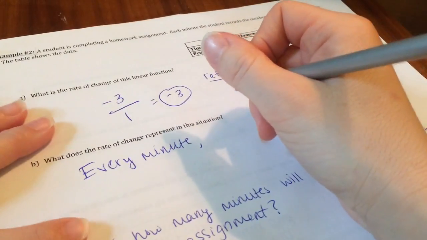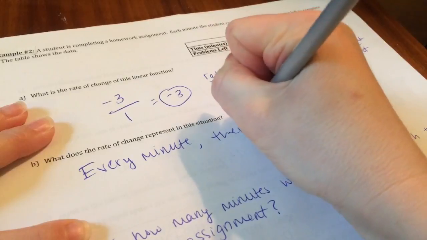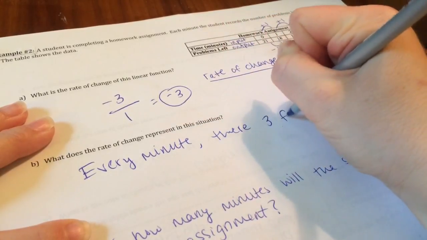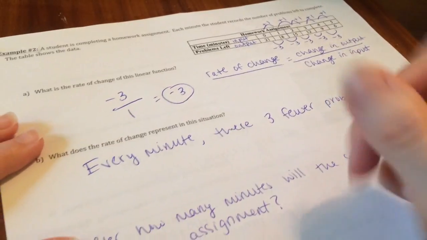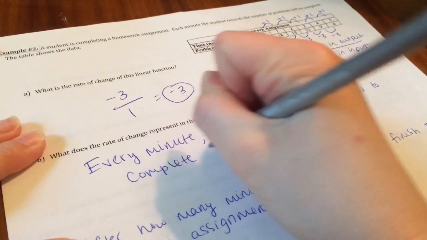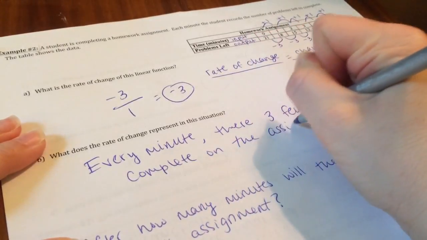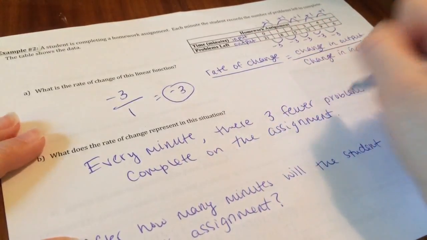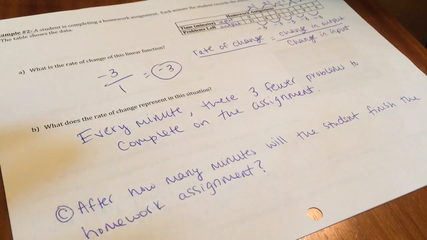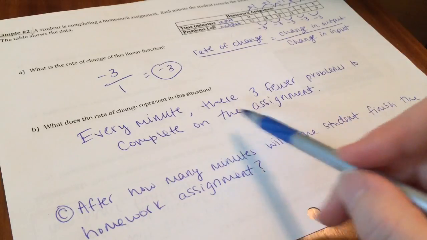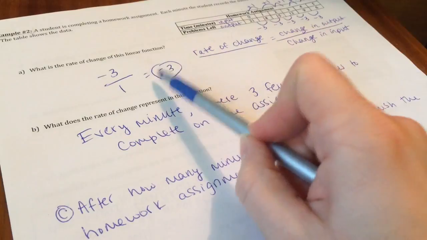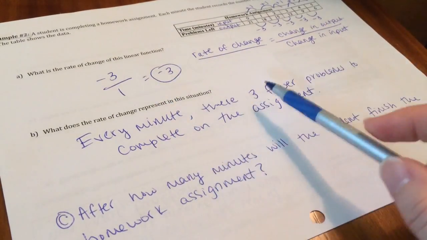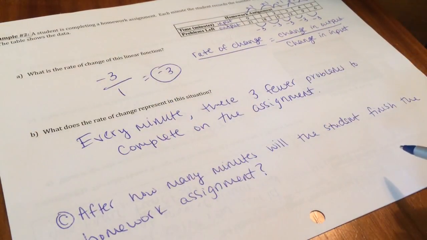So the rate of change, -3, represents that every minute, because he's recording every minute, there are 3 fewer problems to complete on the assignment. Okay, there's 3 fewer problems to complete on the assignment because he's doing 3 each minute. So that's what the -3 represents. That every minute there's 3 fewer problems to complete on the assignment.